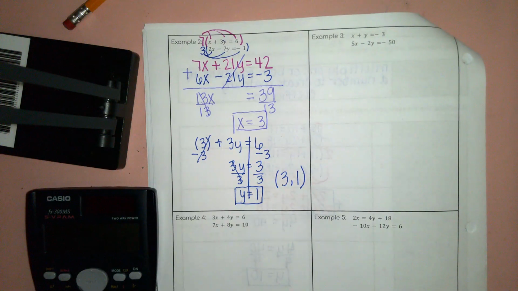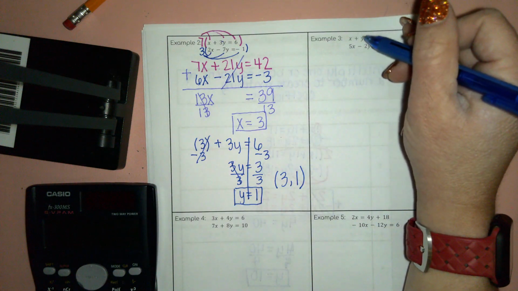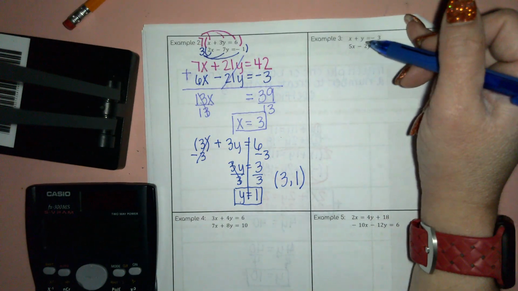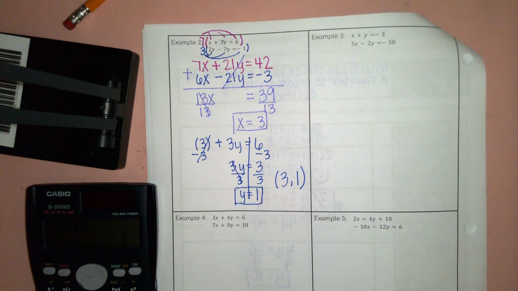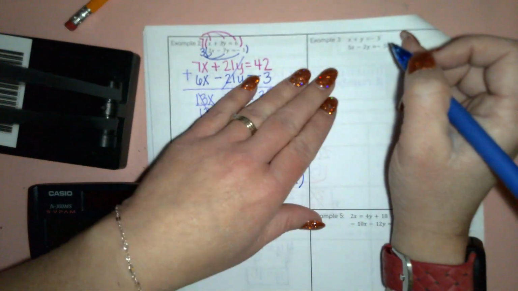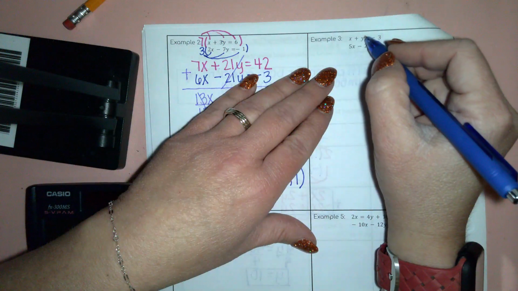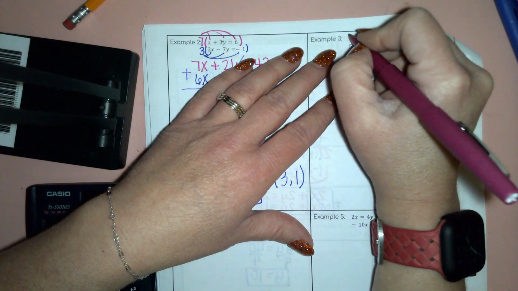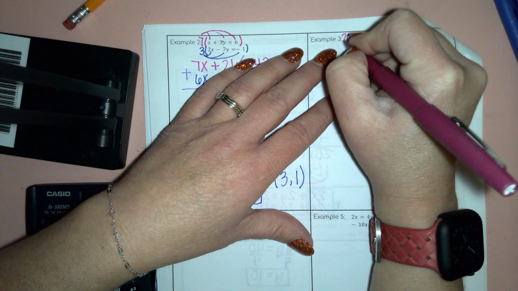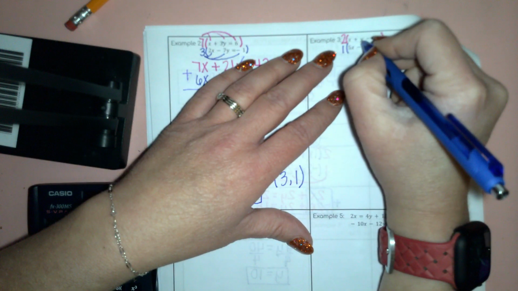Looking at example number 3. We're looking for opposite signs. So my x's are both positive, my y's are positive and negative. Sorry, my y's are positive and negative, so that's what we're going to cancel. So I'm going to multiply my top equation by a positive 2. And I'm going to multiply my bottom equation by a positive 1 because it's an understood 1 in front of that y.